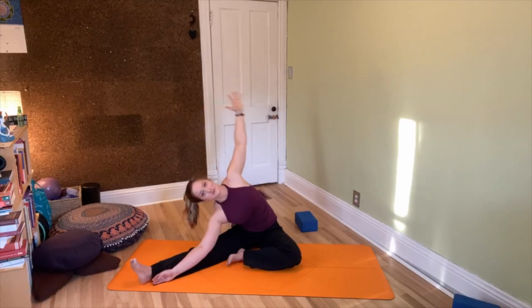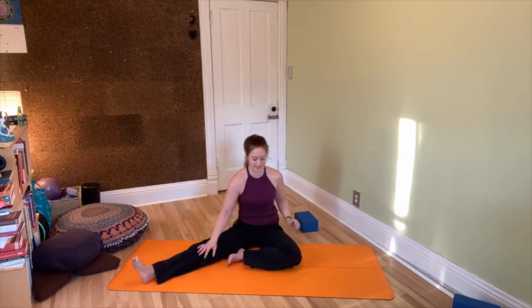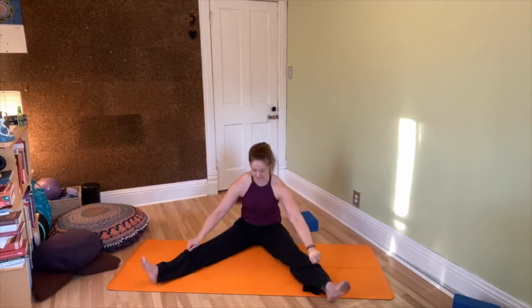And sitting up. Take both legs out. And we're going to slide the knees back, slide the feet back slightly. Toes are wide, but they do not have to be forced wide. They can just relax wide.